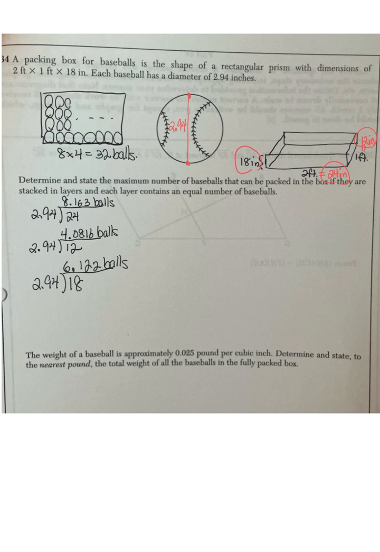Now obviously my drawing is not drawn to scale, but what that's saying is I can have 6 stacks working up. So this is just the bottom of the box, but I'm going to have this plus 5 more stacks, so a total of 6 stacks altogether.